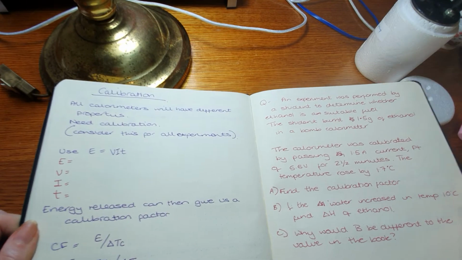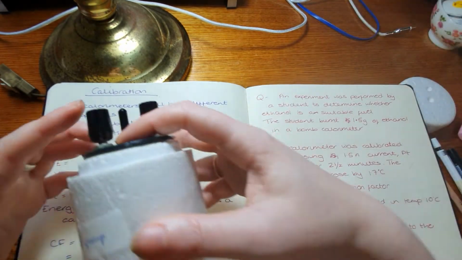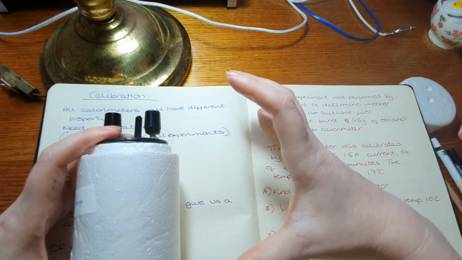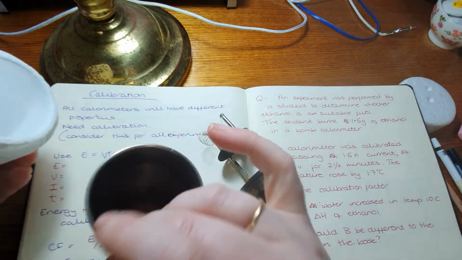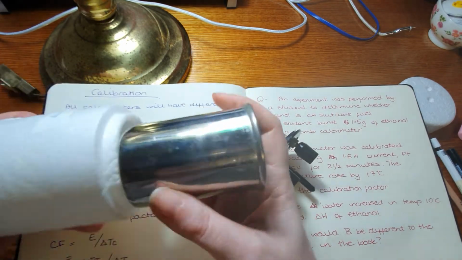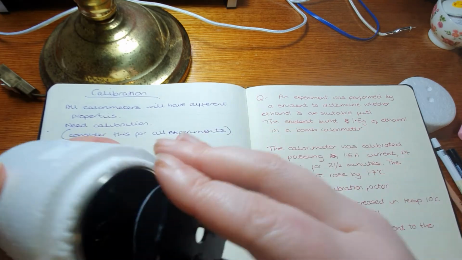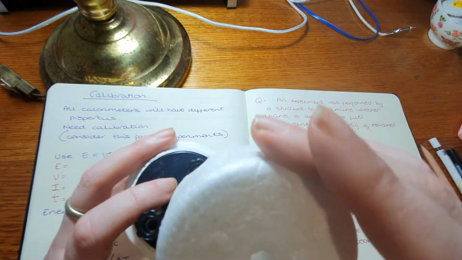All of our calorimeters have different properties. This one is this size. We might have a bigger one. There might be one from the same company where this metal is slightly thicker or thinner. It's obviously been used, and that might affect how well it works. So we need to calibrate it beforehand. So calibration is really important.